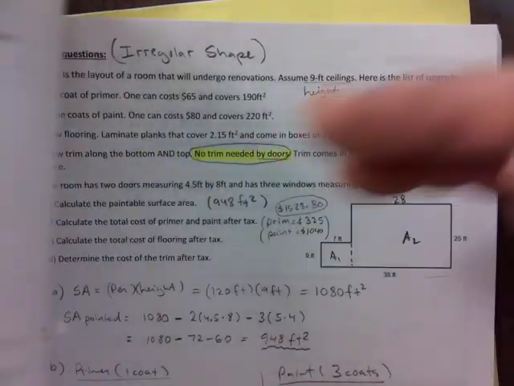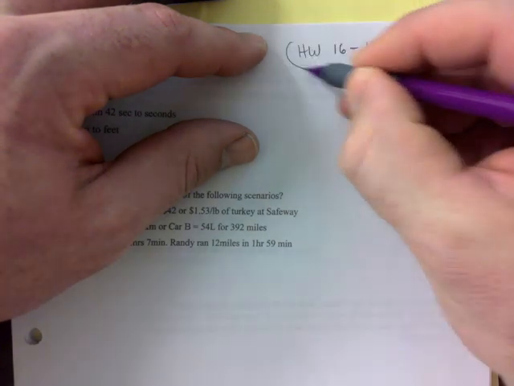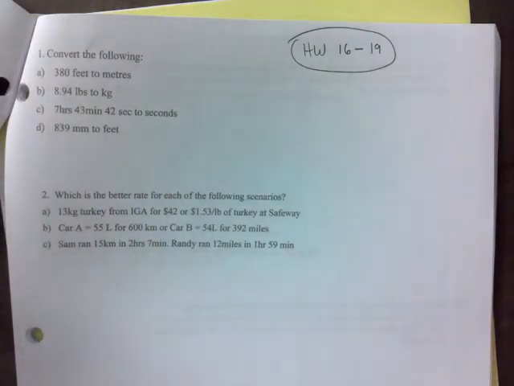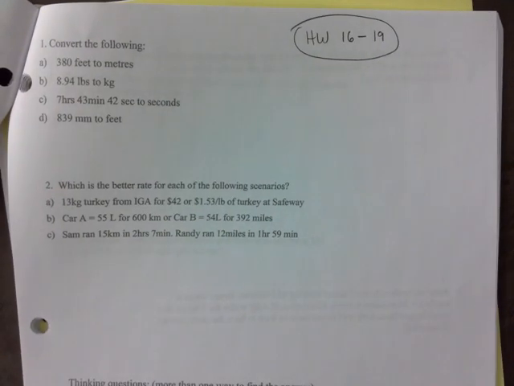So 16 to 19. Oh, you can't see that, sorry. There it is, page 16, just write this on the top. I will post the key to this.